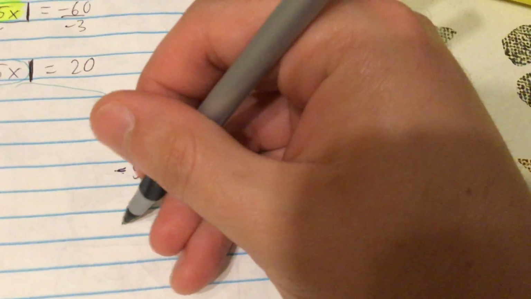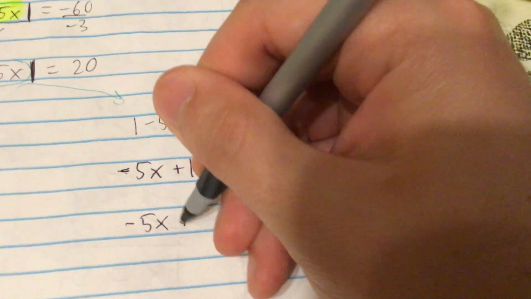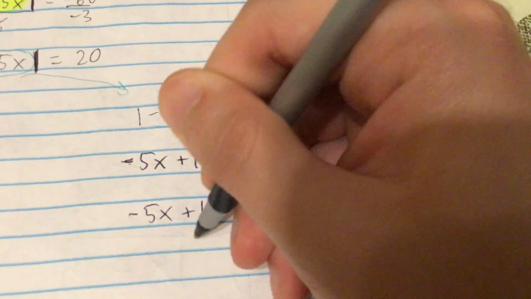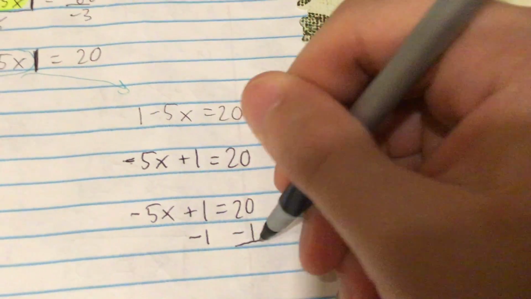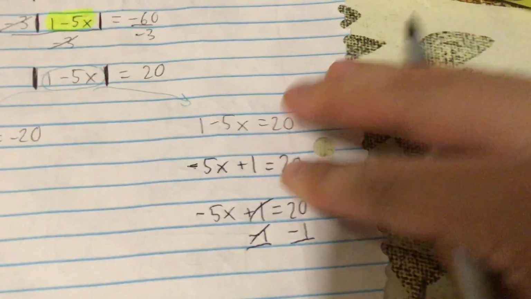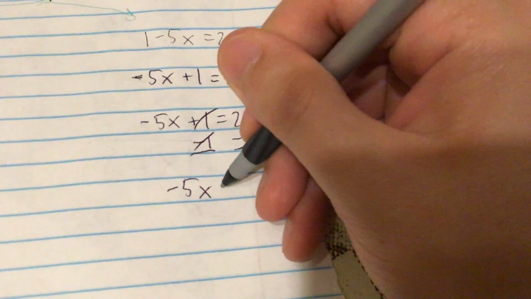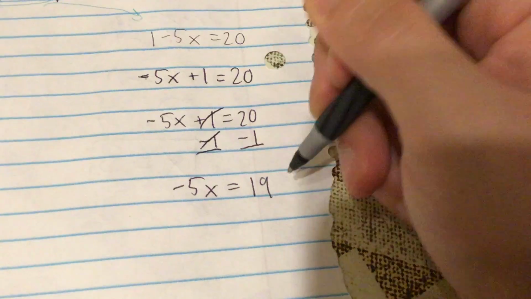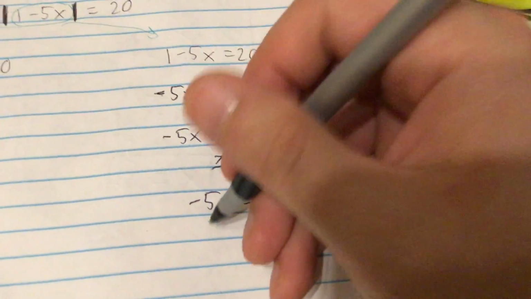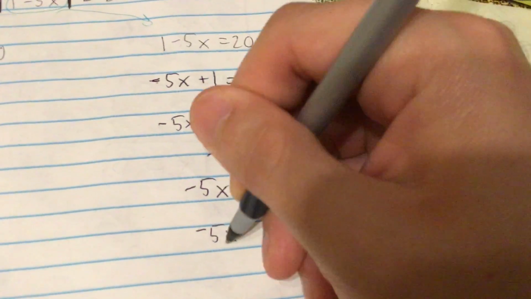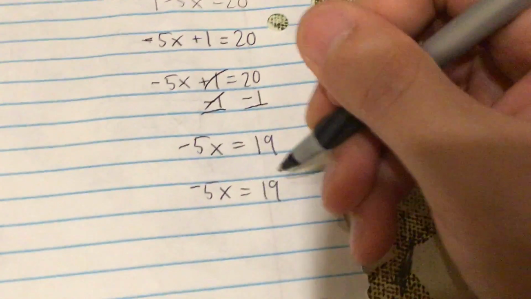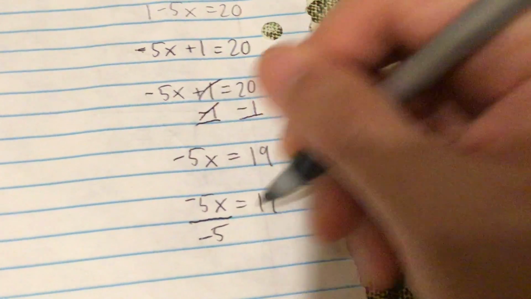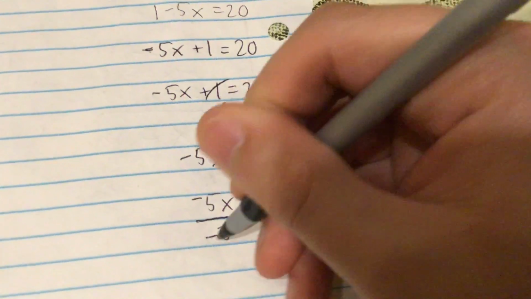So now I'm going to do some algebra. Business as usual. I'm going to subtract 1 from both sides. And that gets me negative 5x is equal to 20 minus 1, which is positive 19. And now I want to solve for x, by dividing both sides of the equation by negative 5.